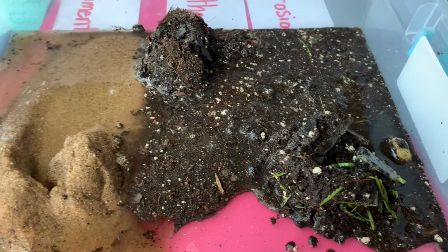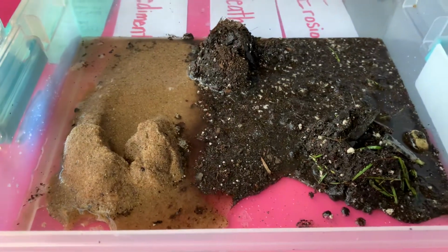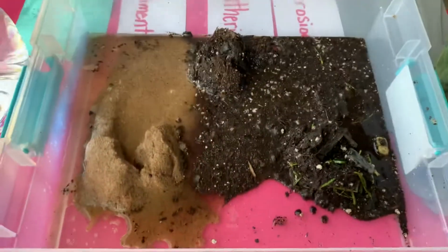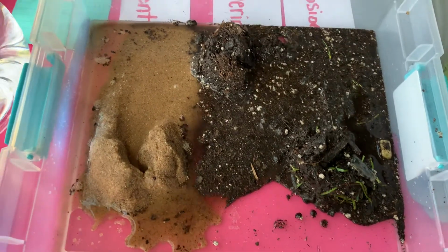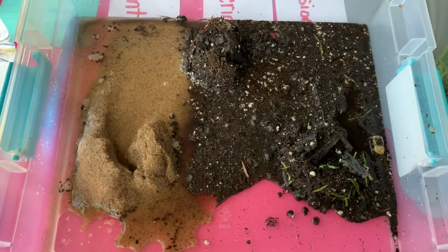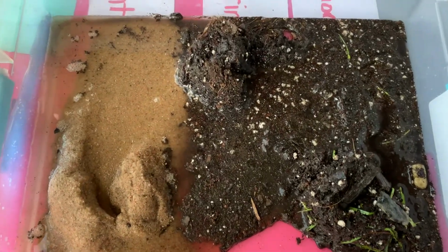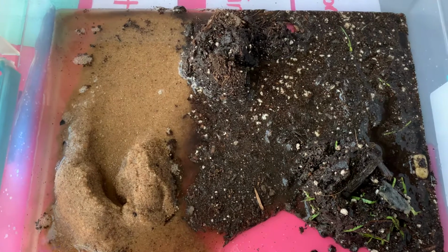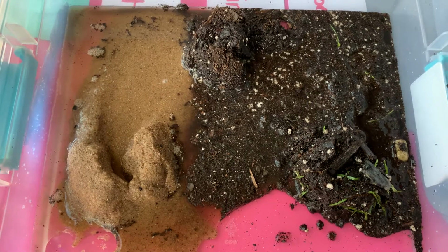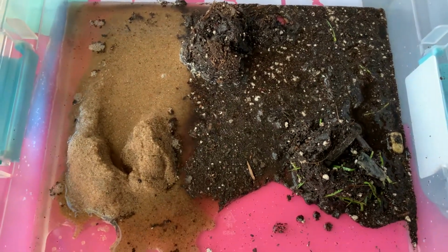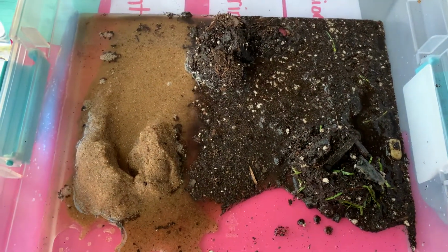Which pile or hill do you think had the most erosion? And why do you think so? Is it this pile of sand? Is it this pile of dirt? Or is it the pile of dirt that had grass and rocks? Do we think that the grass and rocks affected it? Maybe. Have you ever noticed anything like this happen before? Maybe you were on a walk outside, maybe you were at the beach, maybe you got stuck in the rain yesterday.